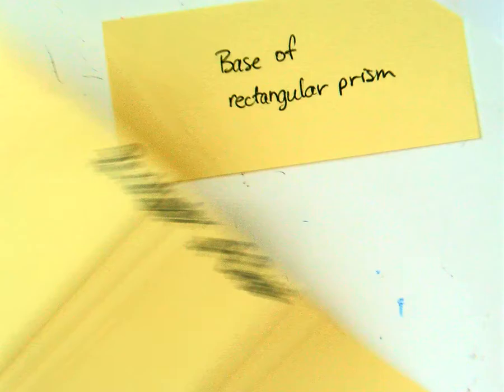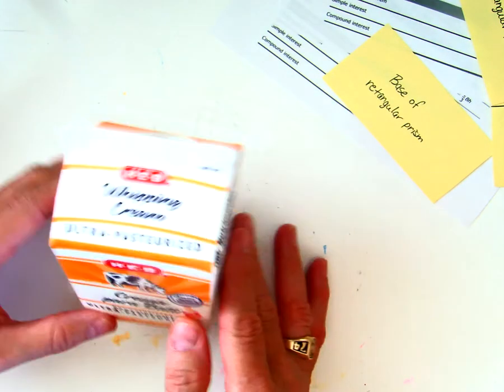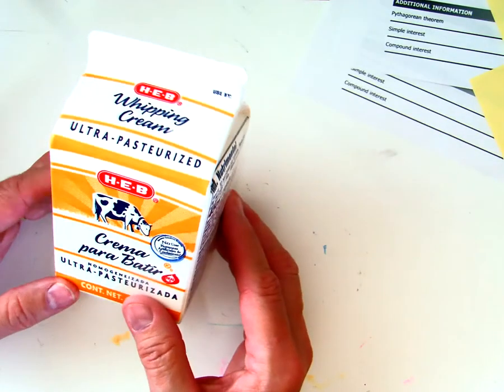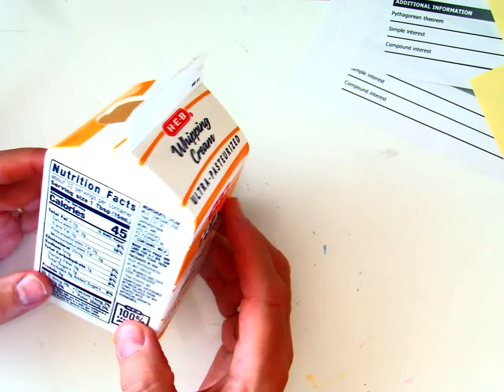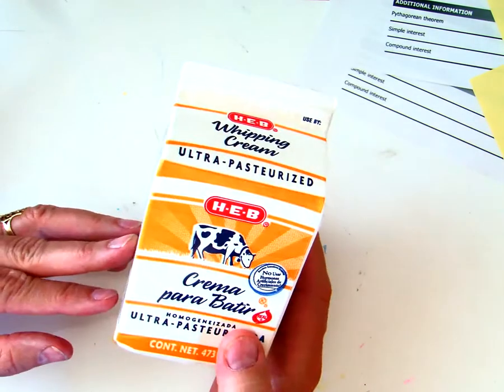Okay, for another weirdly shaped one, to show that it works for all of them, which is really why they use that formula. They want one that works for everything. That's a good thing to do. Say you've got some HEB whipping cream here, and you want to wrap that up. Well, what's lateral and what's a base?